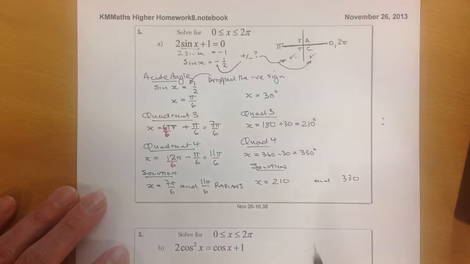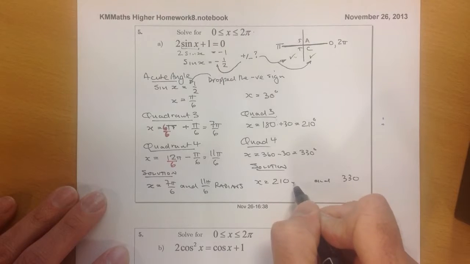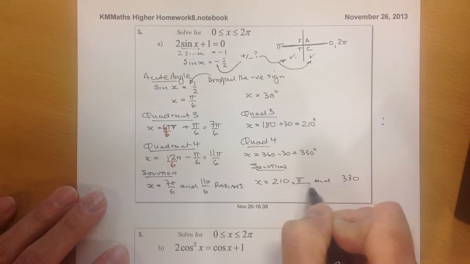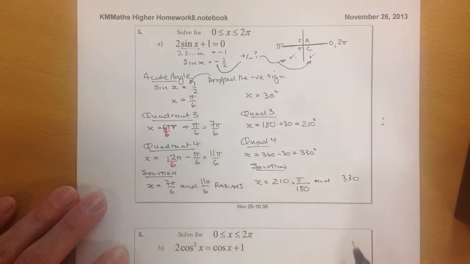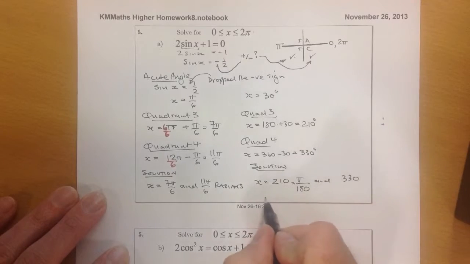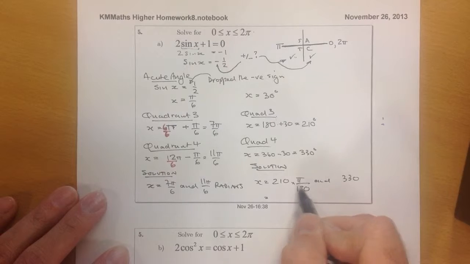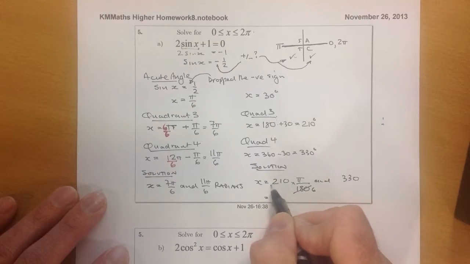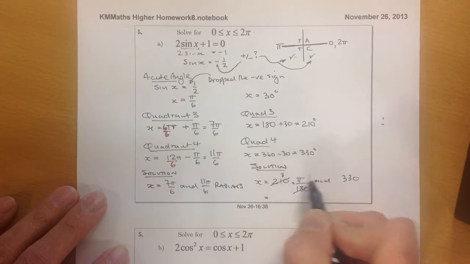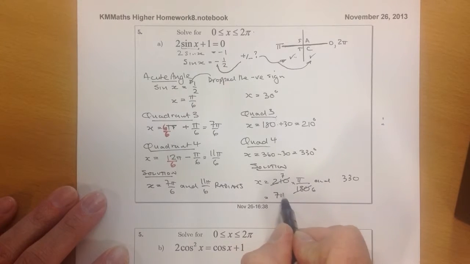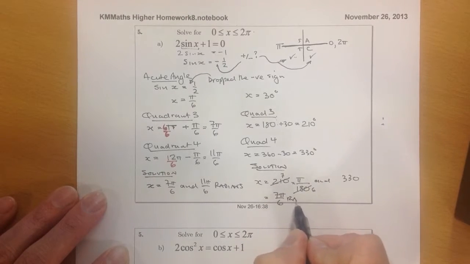And the way that I can do that is by multiplying degrees by pi over 180. To work this through, I'll divide the top and the bottom. I can divide the top and bottom by 30, and I'll get 6 on the bottom. 30 into this will give me 7, and that gives me my 7 pi upon 6 radians.